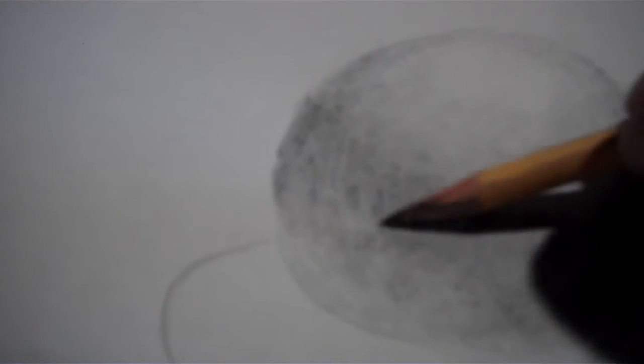So I'm going to go in and enhance this core shadow just a little more. Now that I'm looking at it, I need to add a little more to it, which I'm going to do. I also like to shade in circles when I'm shading the form so that you cannot see the direction that has been shaded. Okay, so there you go. There is the sphere.